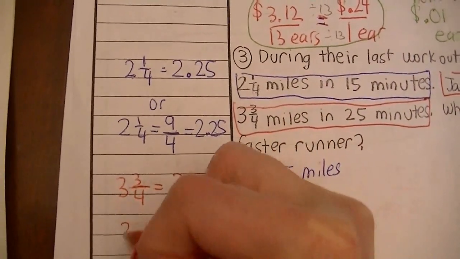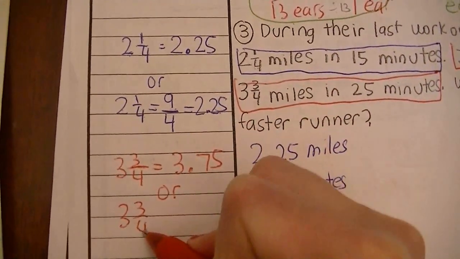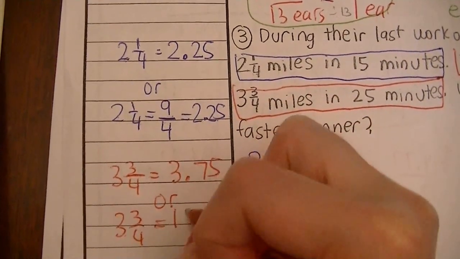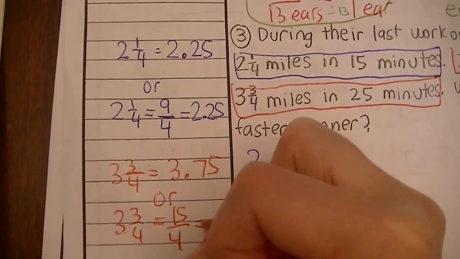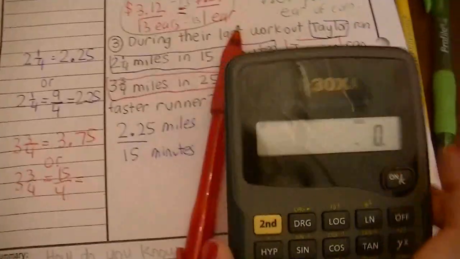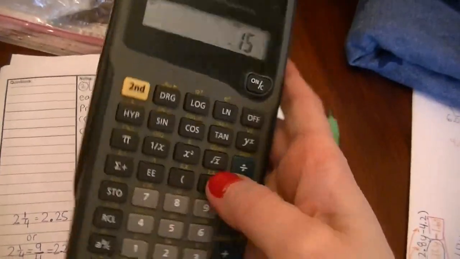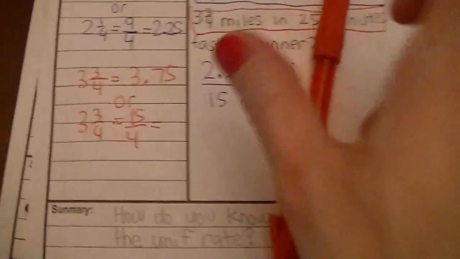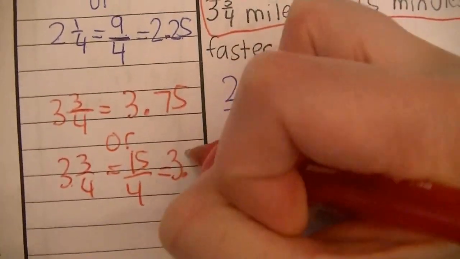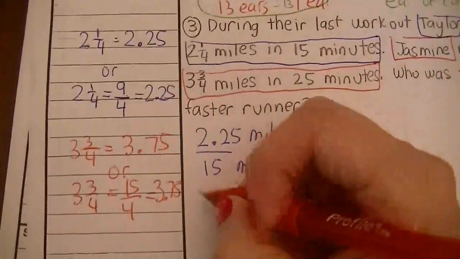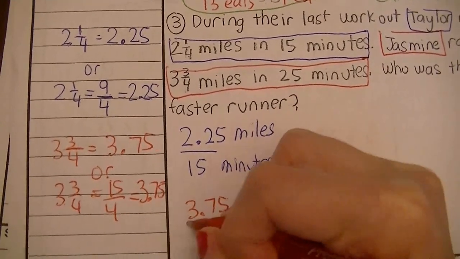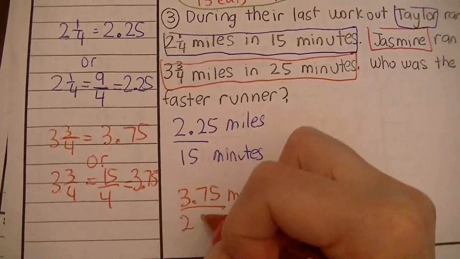Or you can go like this. 4 times 3 is 12. 12 plus 3, 12, 13, 14, 15 is 15 fourths, which gives you 15 divided by 4. Same thing. Okay, so this one would be 3 and 75 hundredths miles in 25 minutes.